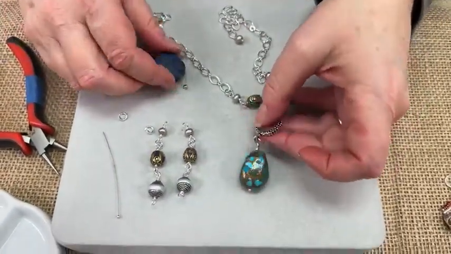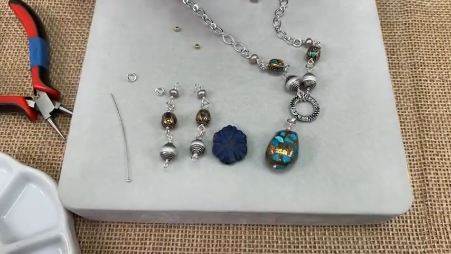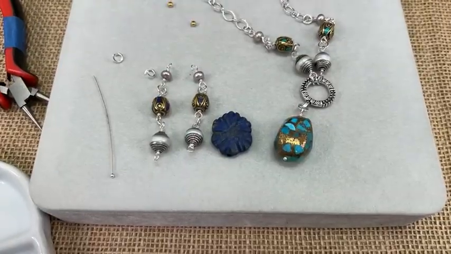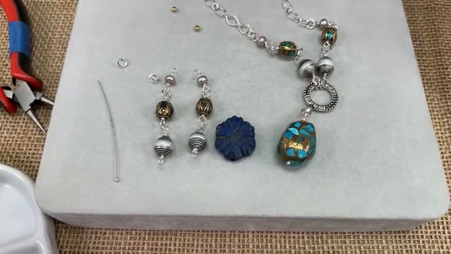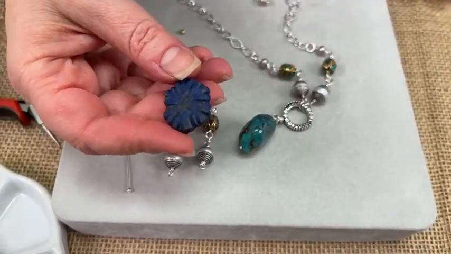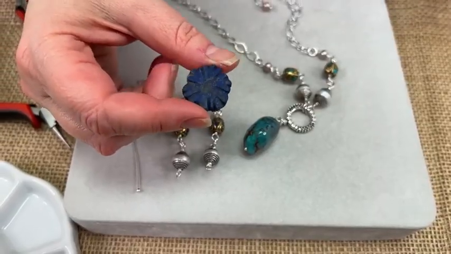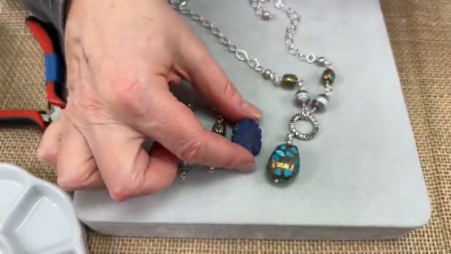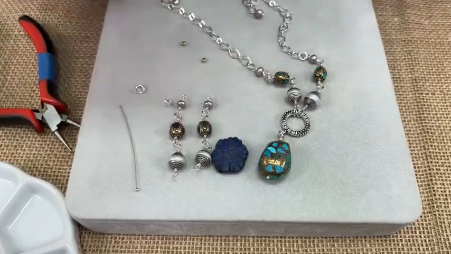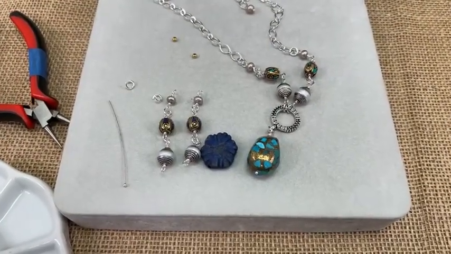However, for our next colorway, and I do absolutely adore this bead, it's an absolutely gorgeous hand-carved lapis bead. You can see a little bit of that pyrite inclusion. This is not a composite piece. Pyrite is normally present in lapis lazuli.